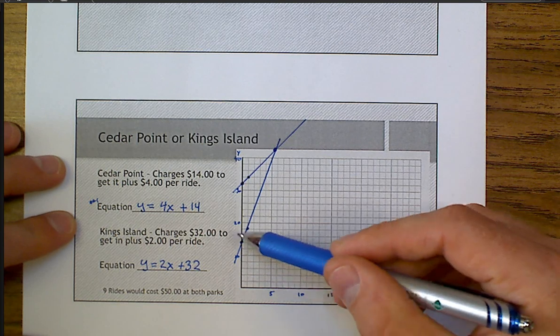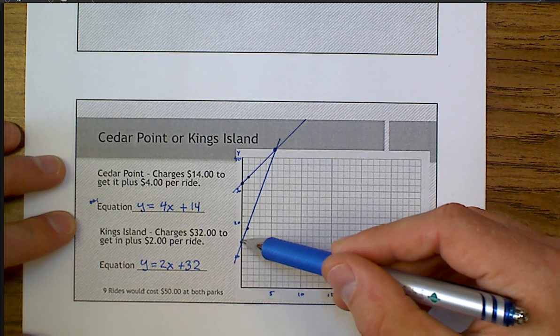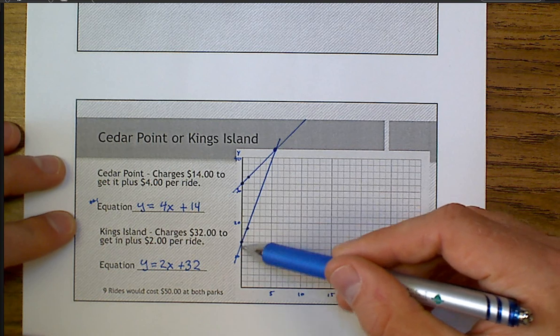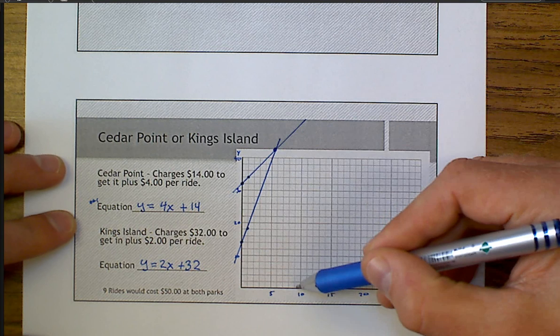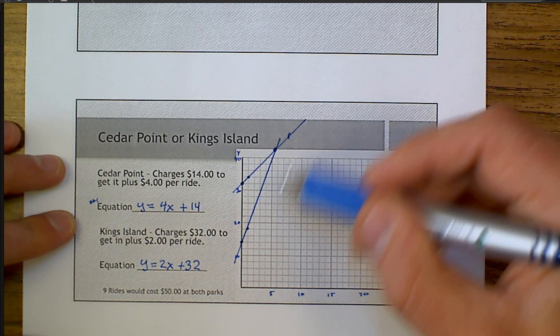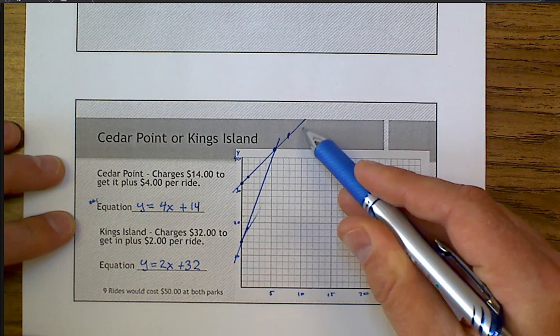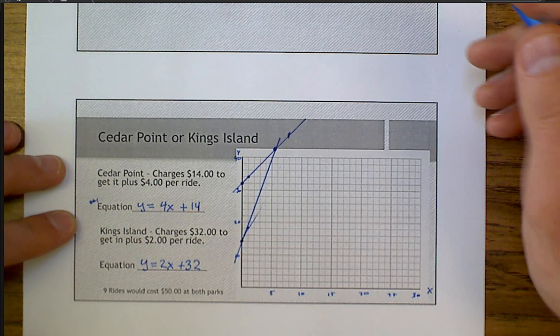Let's see, 14, that was 14 there, and then I went up 4, so 2, 4 over 1. It should be over here where 9 is at, so I'm a little off, but again, I didn't do my graphs properly. This one's probably supposed to go that way just a little bit. Hence why graphing is inaccurate, okay?